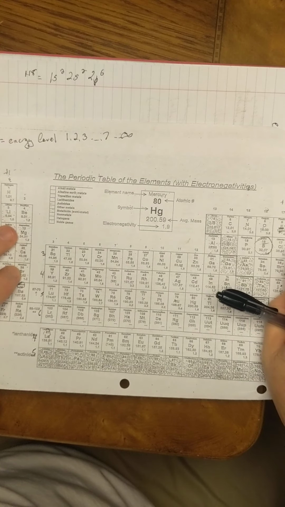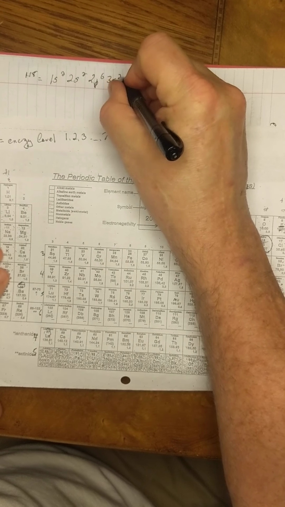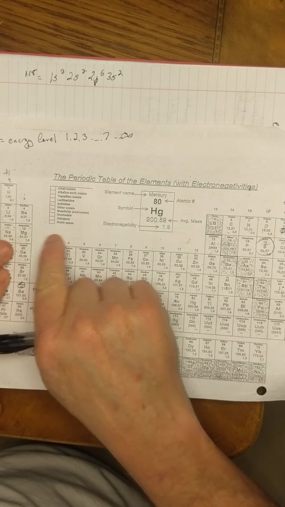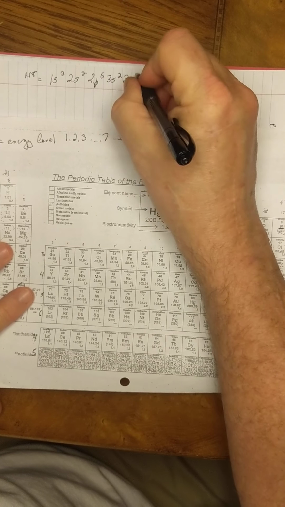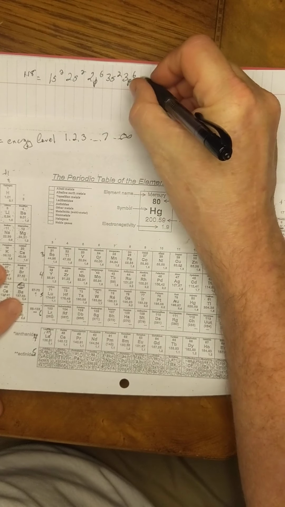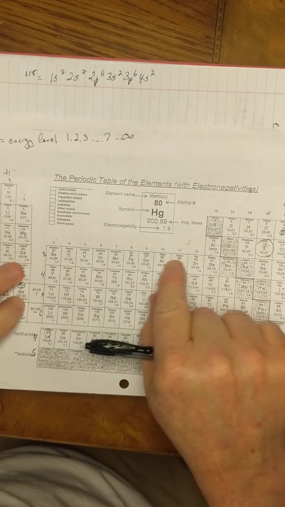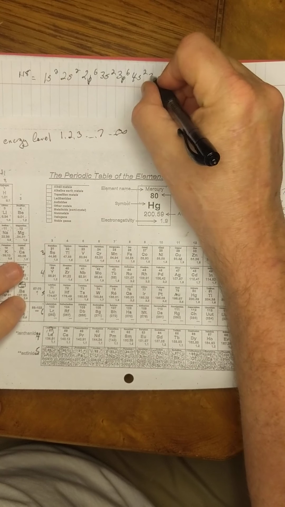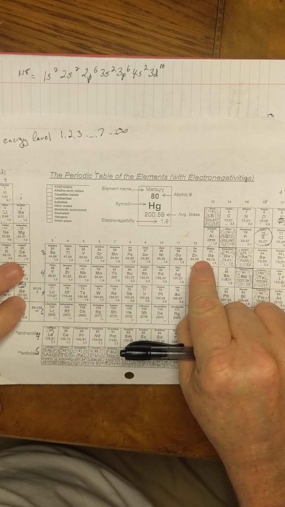I'm getting it right off the periodic table. 3s2. And I just follow the numbers. 12, next is 13. That's 3p6. Keep going. I'm at argon. 4s2. I'm at calcium, and now I go into an inner level. 3d10.